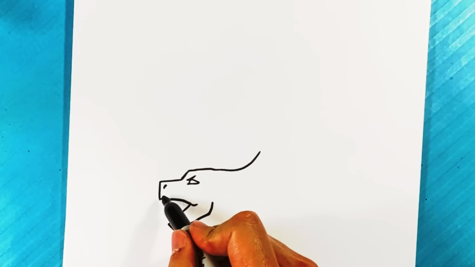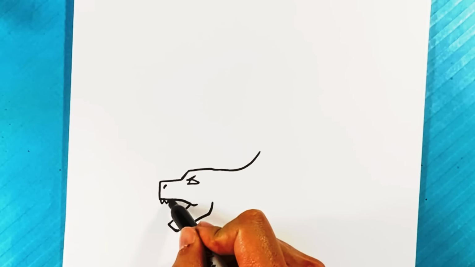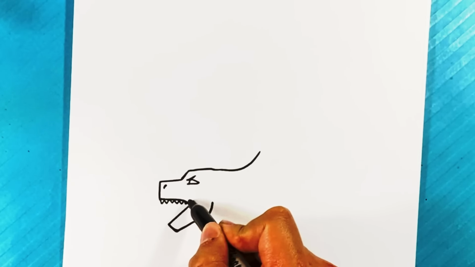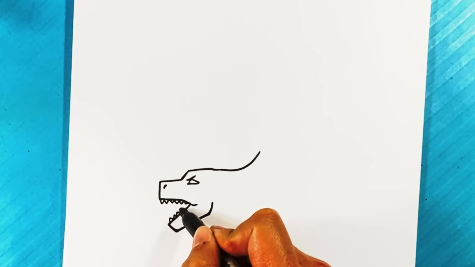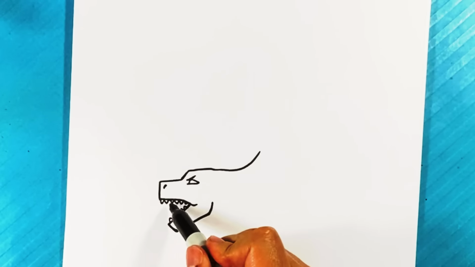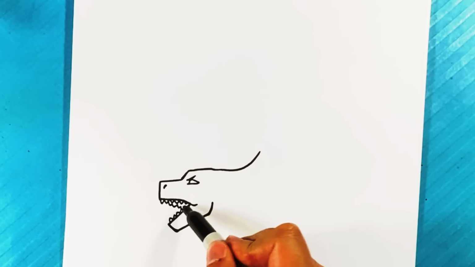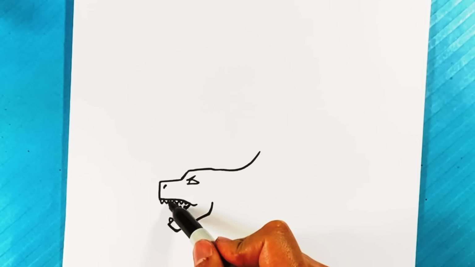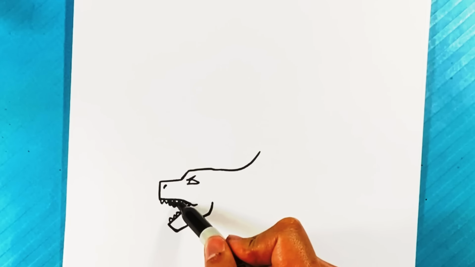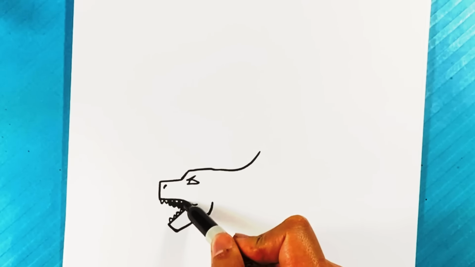Okay, so it looks funny without this, but we're going to put in the teeth. Just little triangle shapes. There we go. And let's put in the back side of those teeth as well right there. You see the back side, and fill it in. It's going to give it a little bit more depth and a little bit more detail.